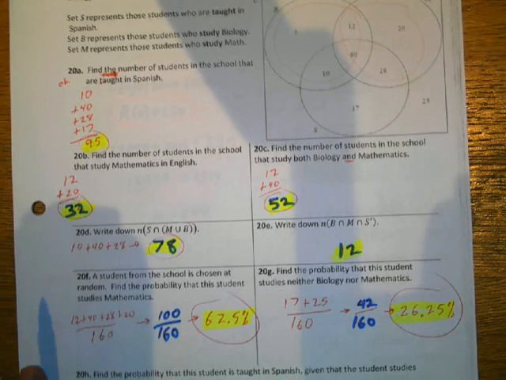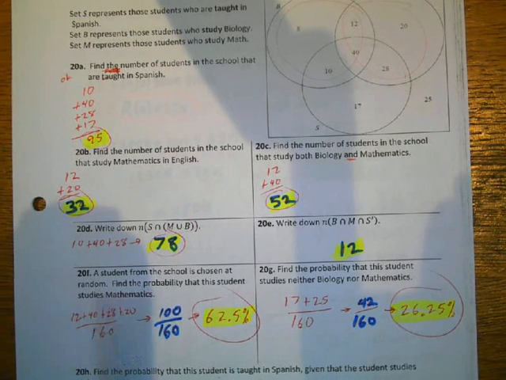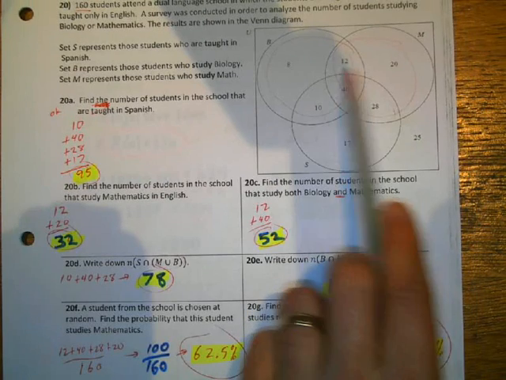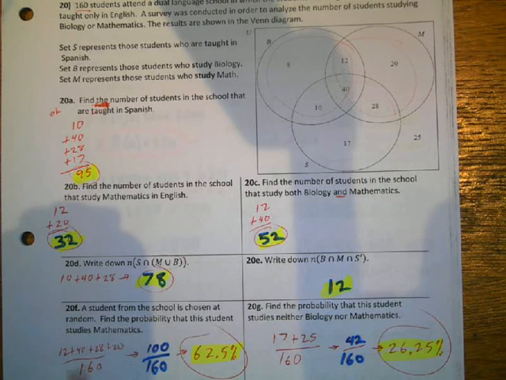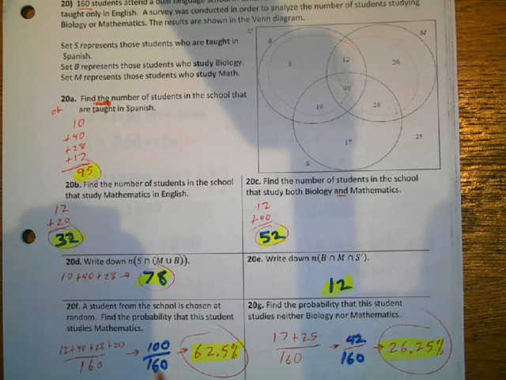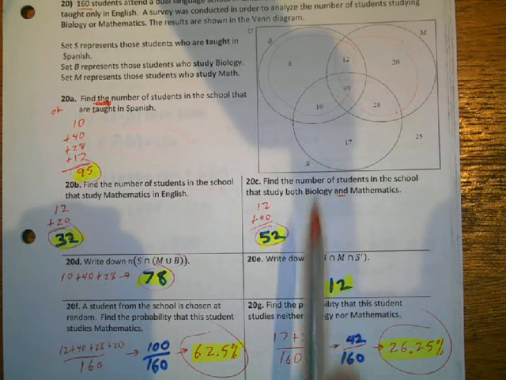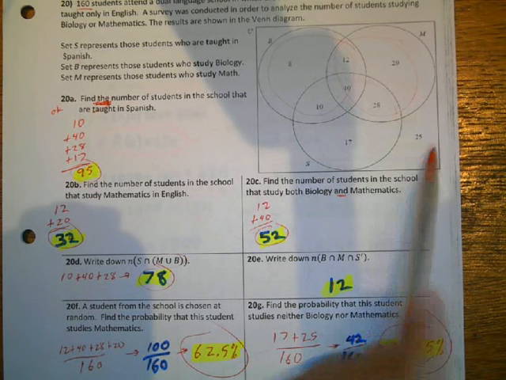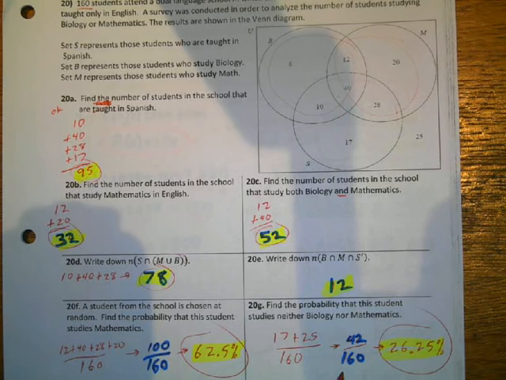Next, a student from the school is chosen at random. Find the probability the student studies mathematics. So 12 plus 20 plus 40 plus 28 gives me 100 over 160, which is the total number of students. Find the probability the student studies neither bio nor math. So neither bio nor math is 17 plus 25 over 160.